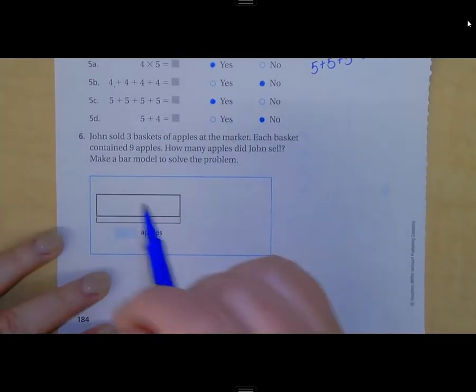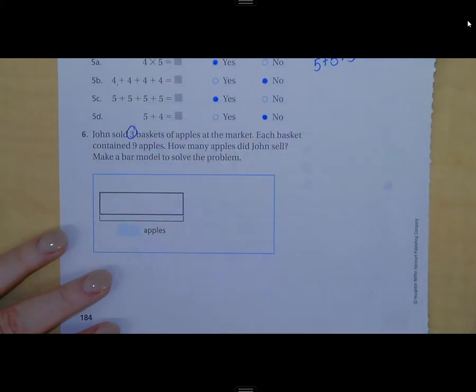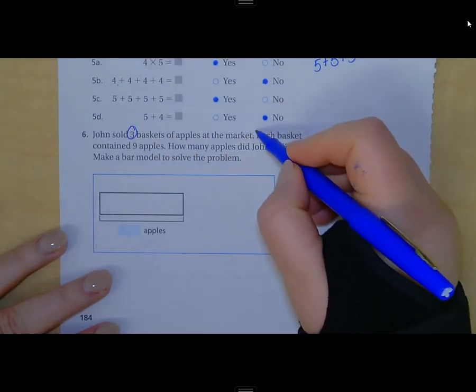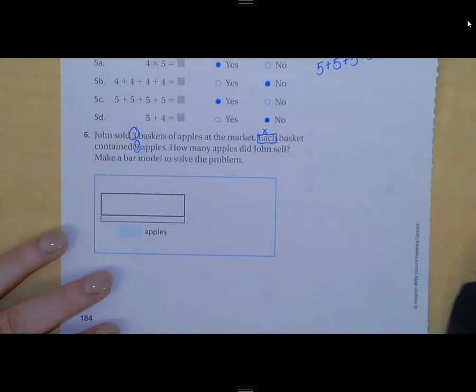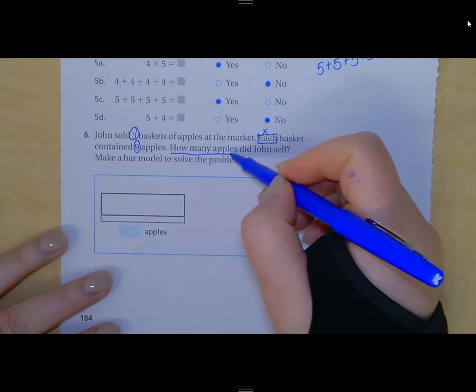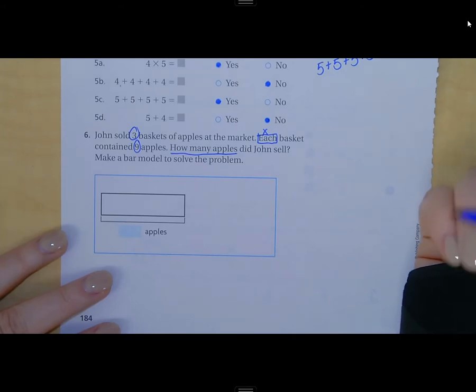All right. John sold 3 baskets of apples at the market. Each basket contained 9 apples. How many apples did John sell? Make a bar model to solve the problem.